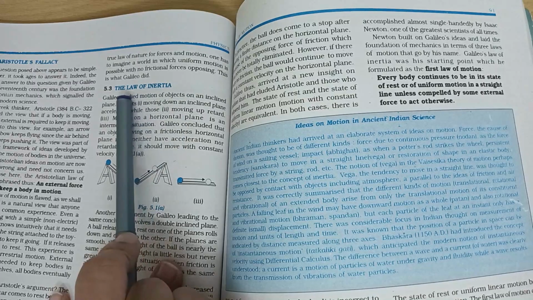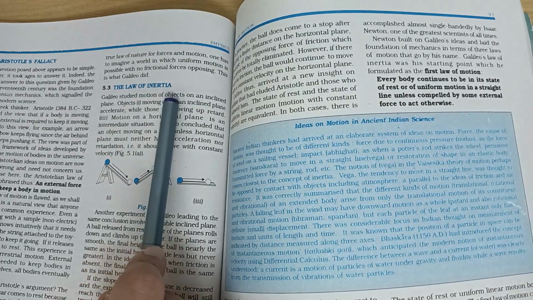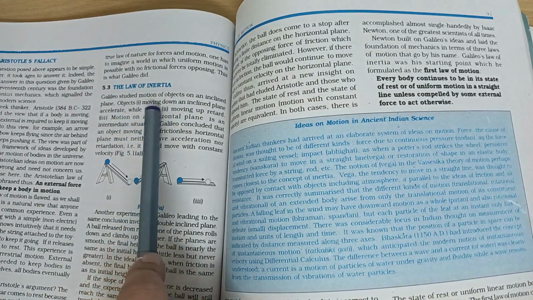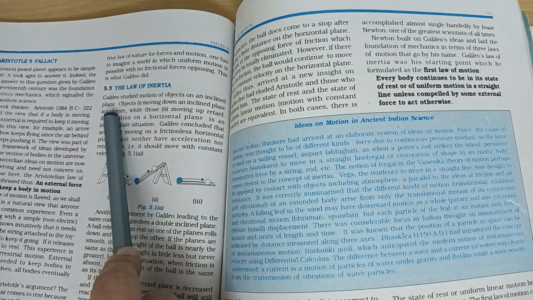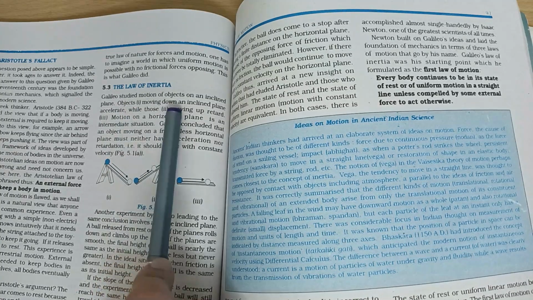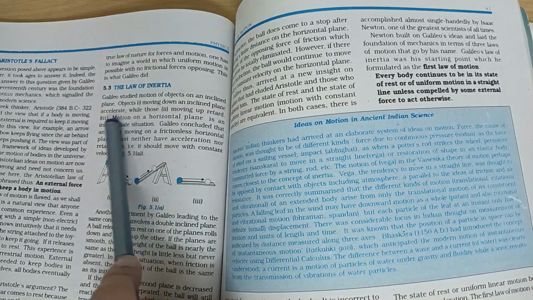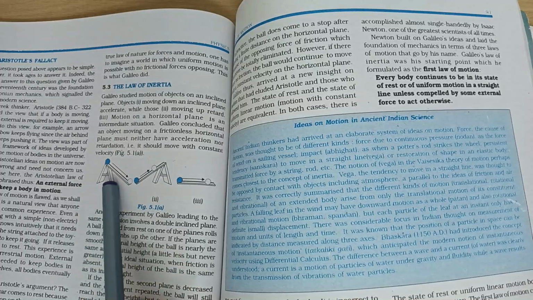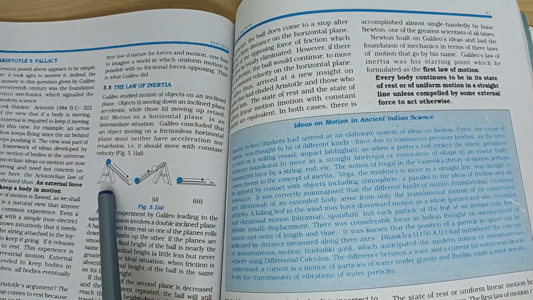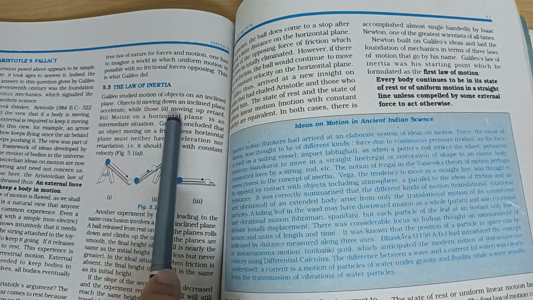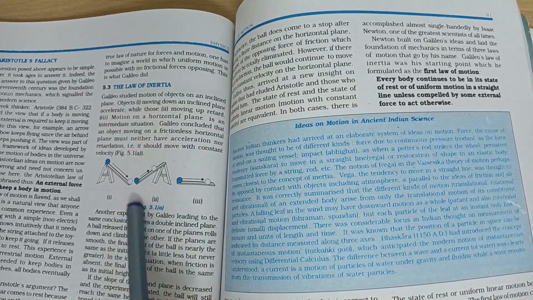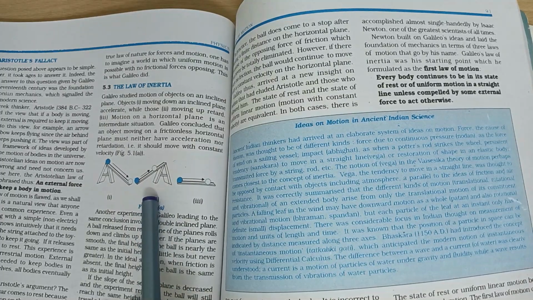The law of inertia. Galileo studied motion of objects on an inclined plane. Objects moving down an inclined plane accelerate. You can see it in this picture here. While those moving up retard. You can see here in this picture.